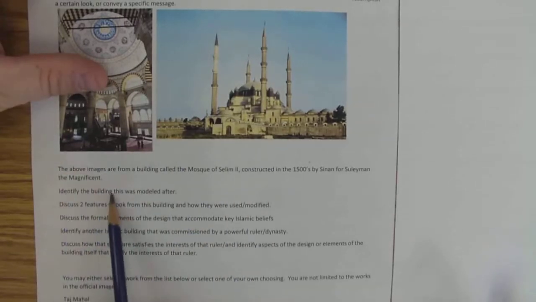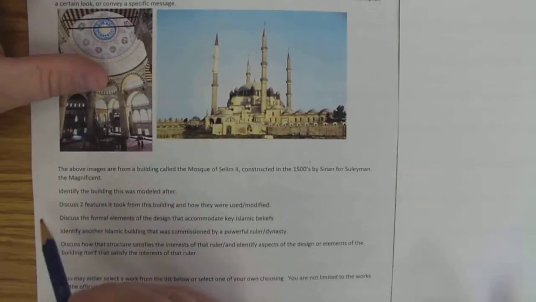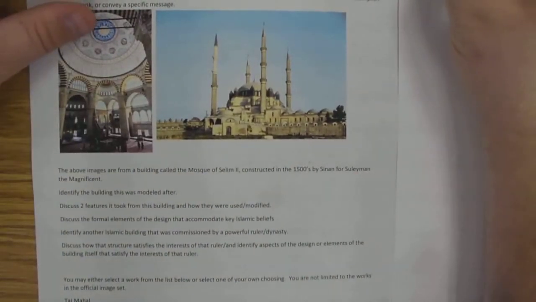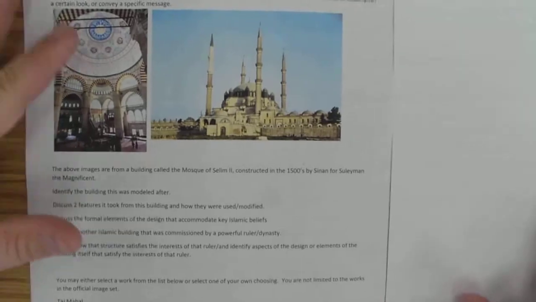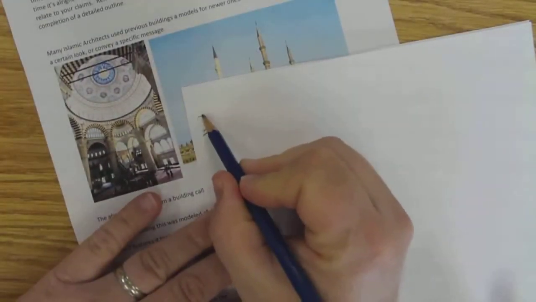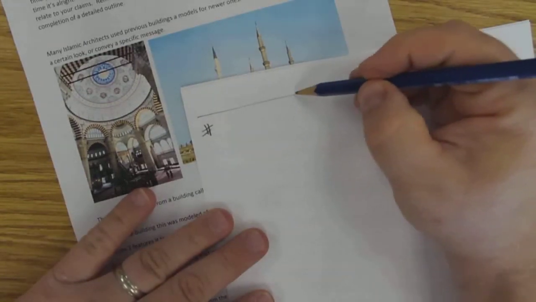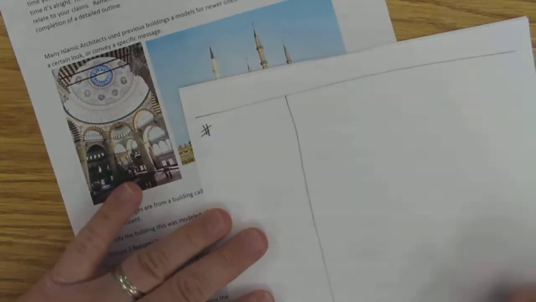Now it says identify the building this was modeled after, okay? So that is our task number 1. So this is how I would set it up. I'm going to jump back and forth a little bit here. When I write my essays, because I'm a visual person, I like to do this kind of visually.